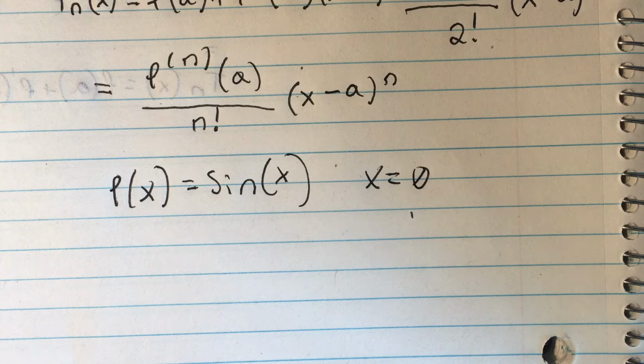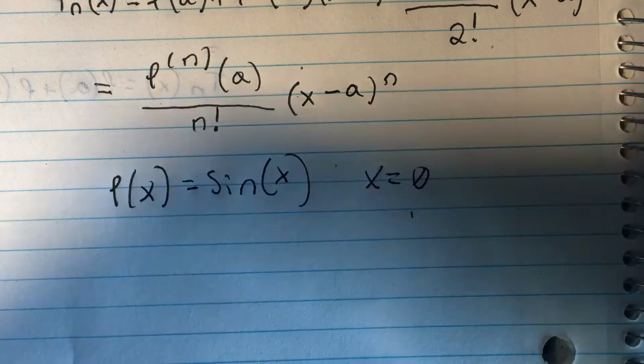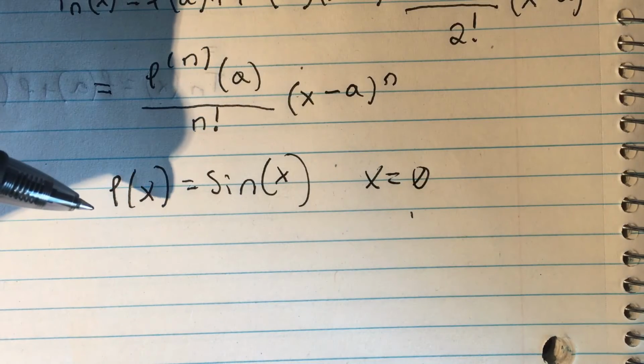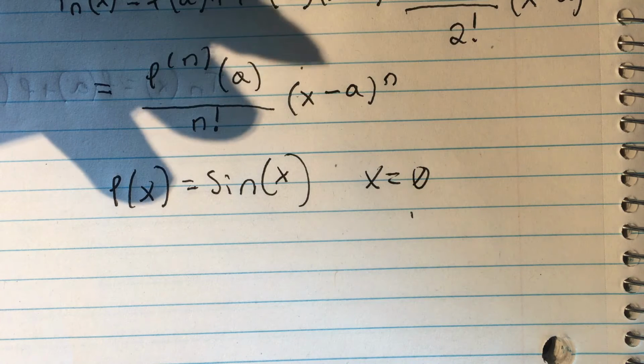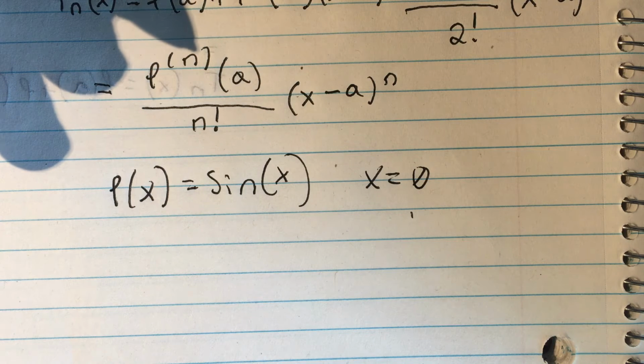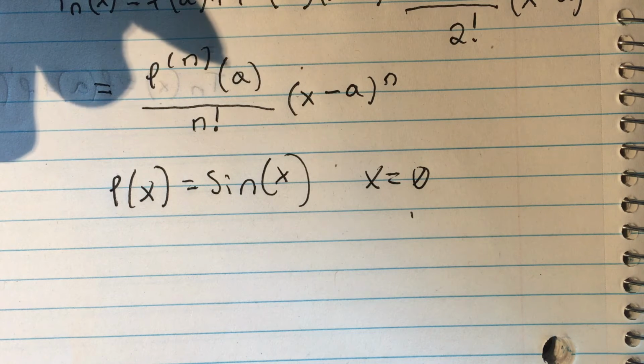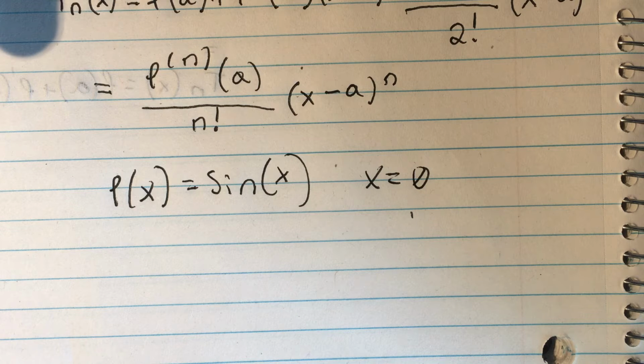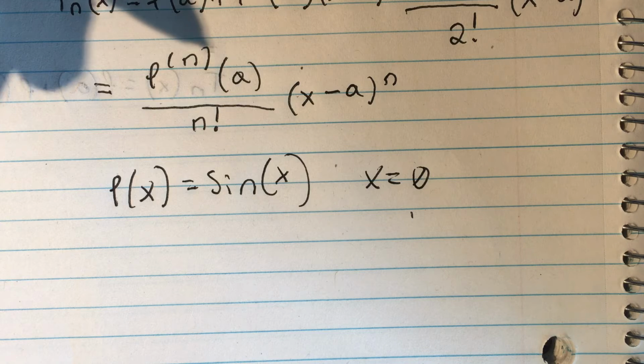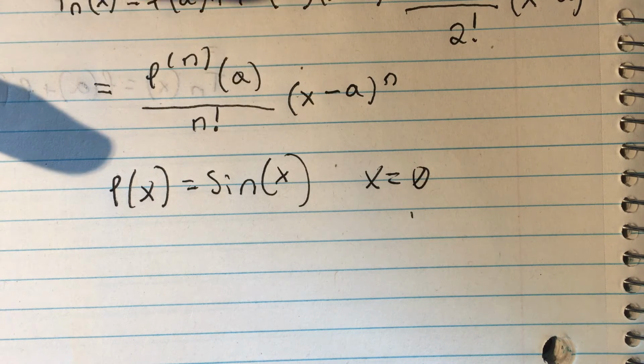Don't worry about that. And then the degree would be the derivative, but we're not going to do that out. So basically, what a Taylor series is at a fundamental level is basically drawing tangent lines, but really tangent functions.